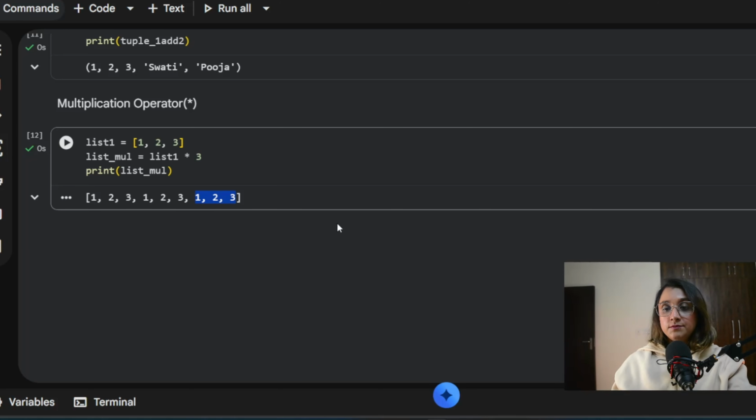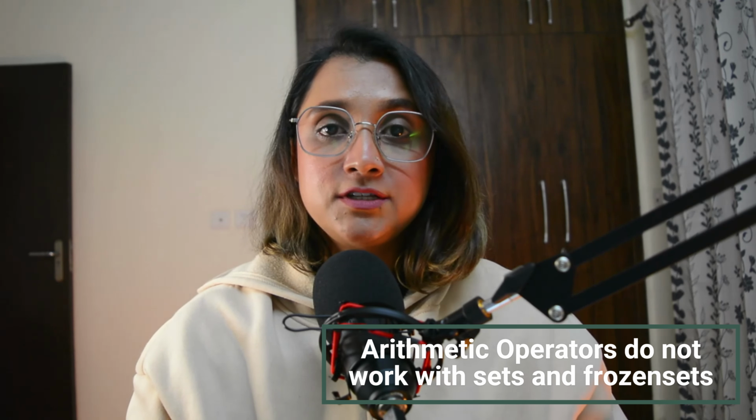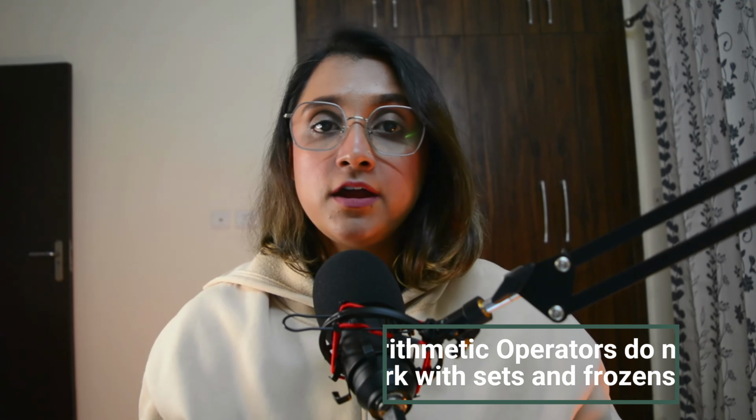Now let's talk about the arithmetic operators on sets and Frozensets. I would like you guys to try that, because the arithmetic operators do not apply on sets and Frozensets. So even if you try addition, multiplication, or any other arithmetic operators, all will fail.